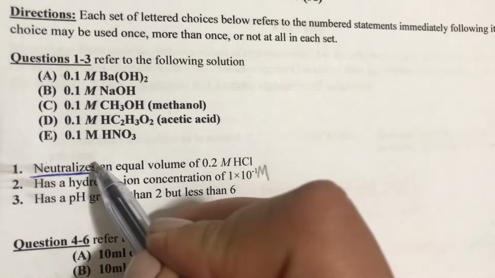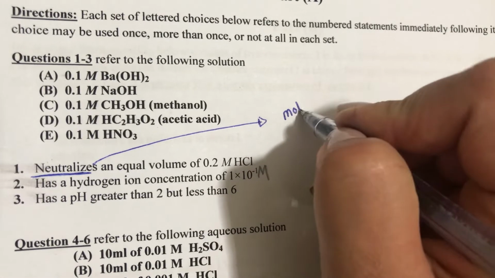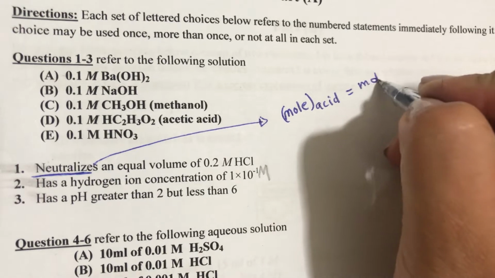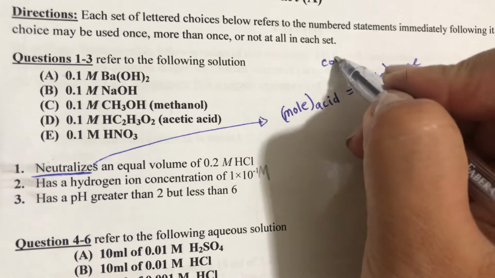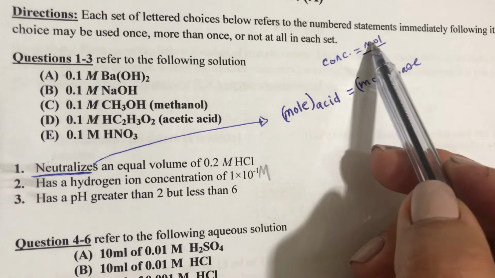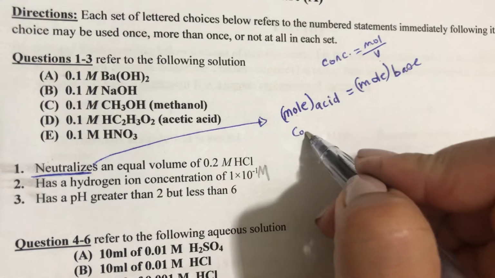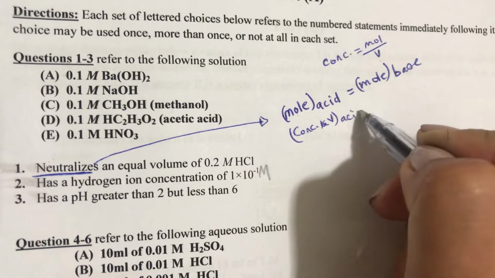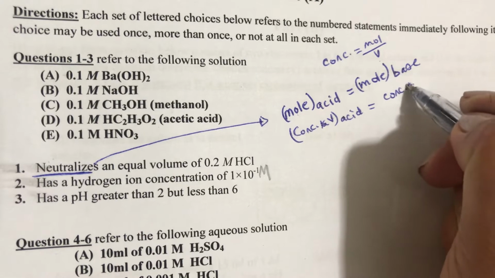Neutralized means number of moles of acid equal number of moles of base. As you know, concentration equals mole per volume, so number of moles equals concentration times volume. So here, concentration times volume for acid equals concentration times volume for base.